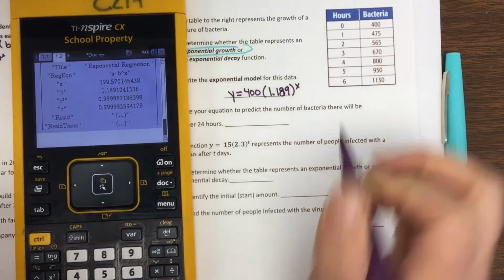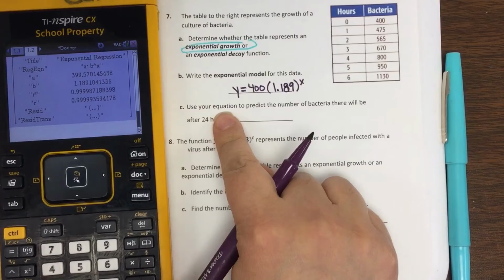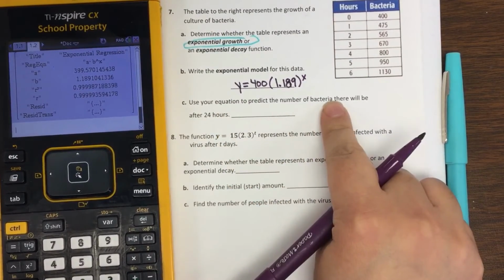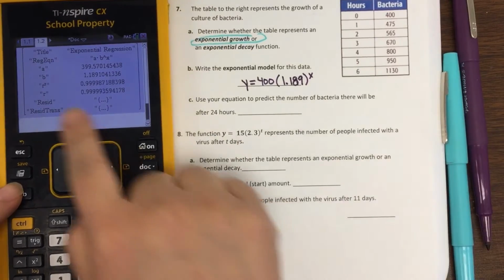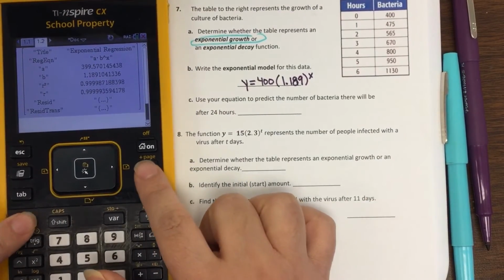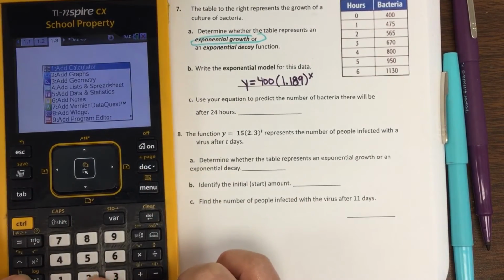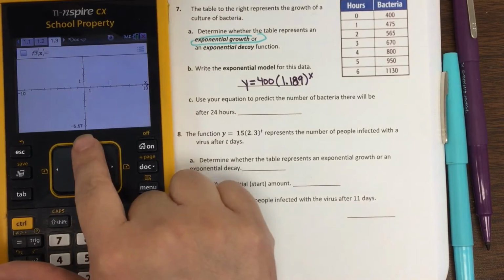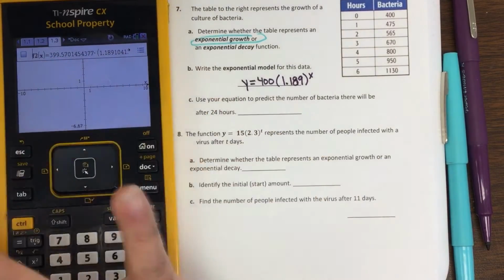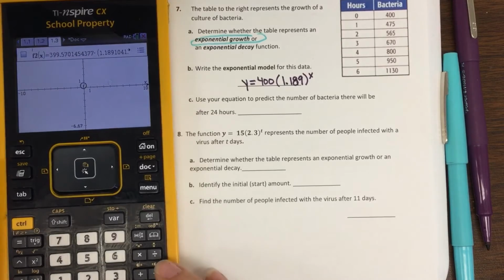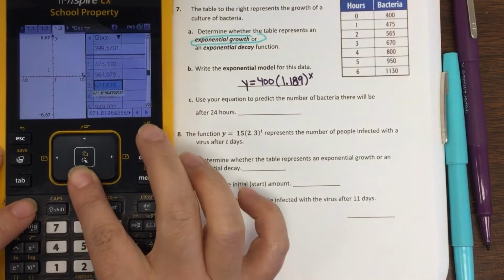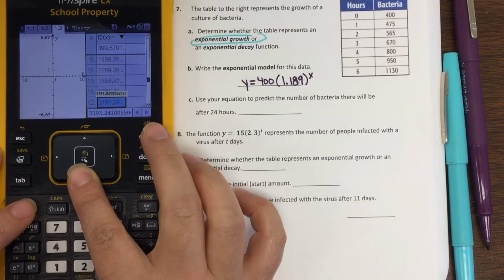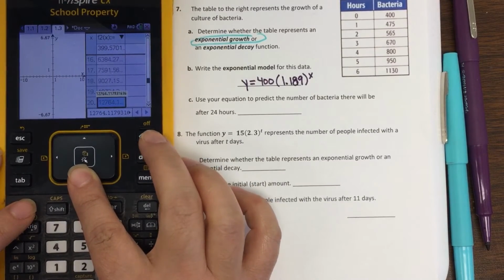Okay. It says, using your equation to predict the number of bacteria there will be after 24 hours. So this, I don't need to retype it. I can go ahead and open up a graphing page. And when I arrow up, my information is already transferred over. I just need to click enter. And then I can go Control T, and I can go down for when my X value is 24.